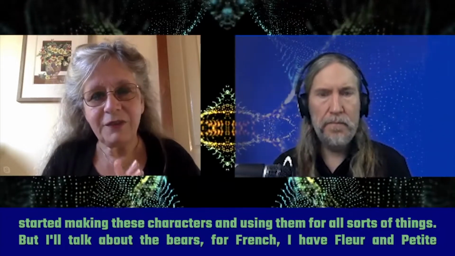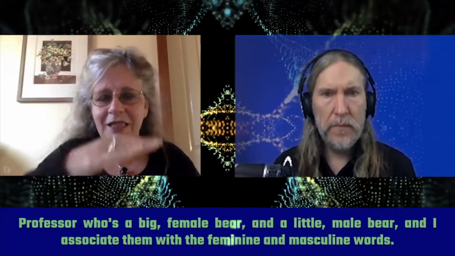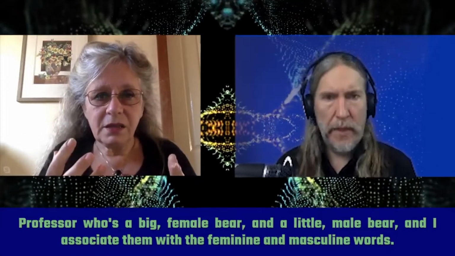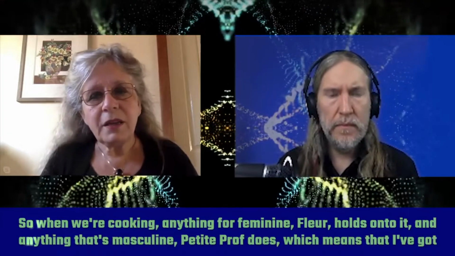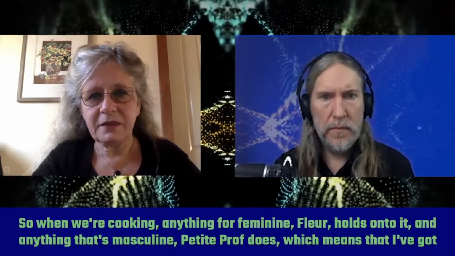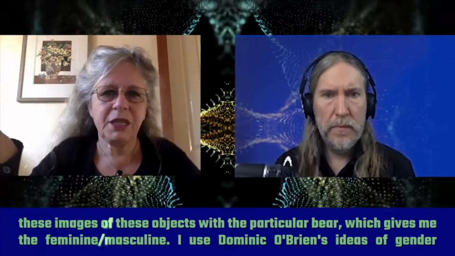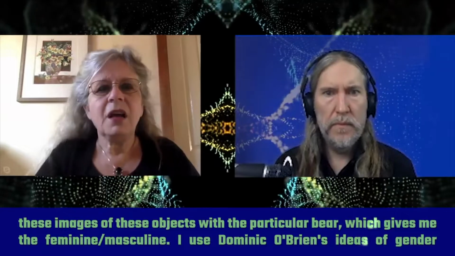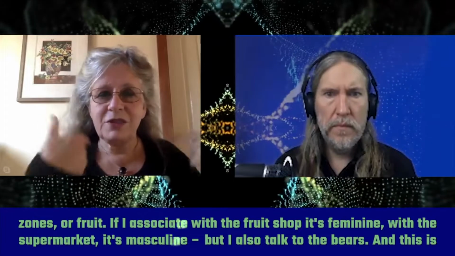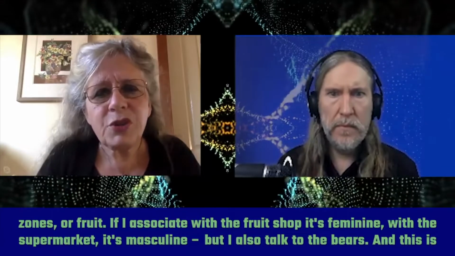For French, I have Fleur and Petit Professeur, who's a big female bear and a little male bear. And I associate them with the feminine and masculine words. So when we're cooking, anything feminine, Fleur holds on to, and anything masculine, Petit Prof does, which means I've got these images of these objects with the particular bear, which gives me the feminine or masculine. I use Dominic O'Brien's ideas of gender zones, so fruit, if I associate with the fruit shop, it's feminine, with the supermarket, it's masculine. But I also talk to the bears.